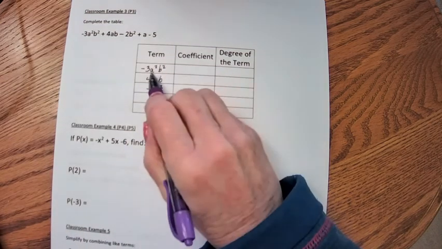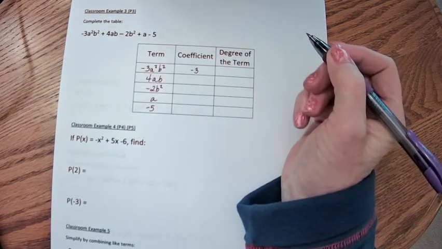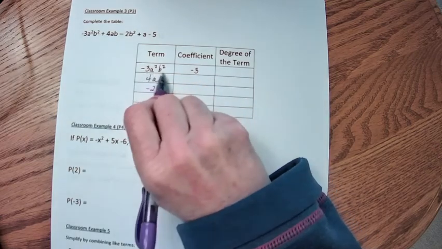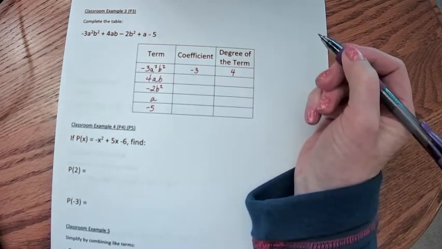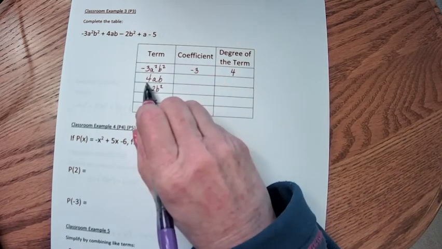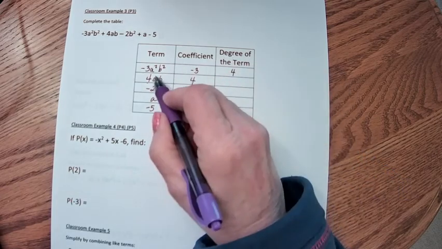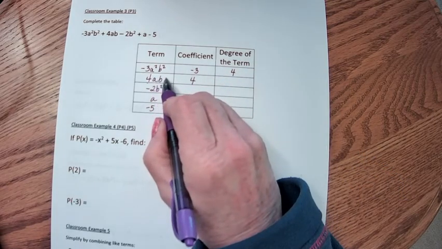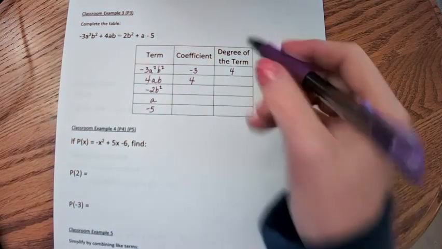All right, so let's look at this first term. The coefficient is negative 3. And the degree of this term is 2 plus 2 is 4. The coefficient of this second term is a positive 4. And this is to the first degree, and this is to the first degree. So the degree of this term would be 2. 1 plus 1 is 2.